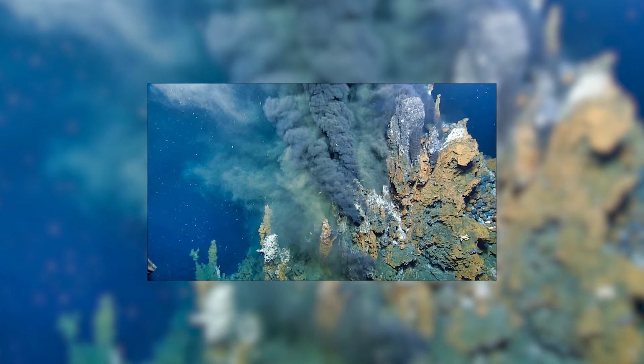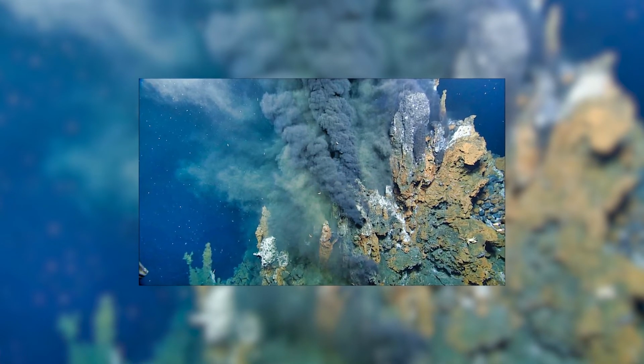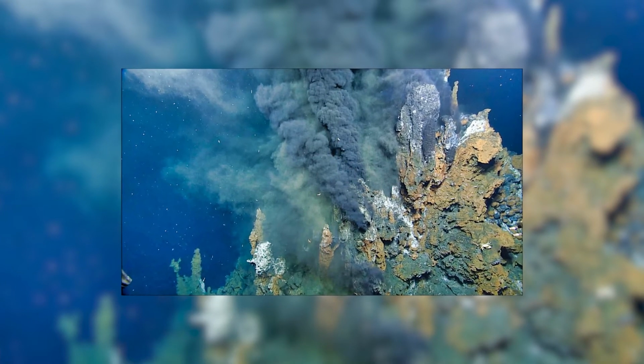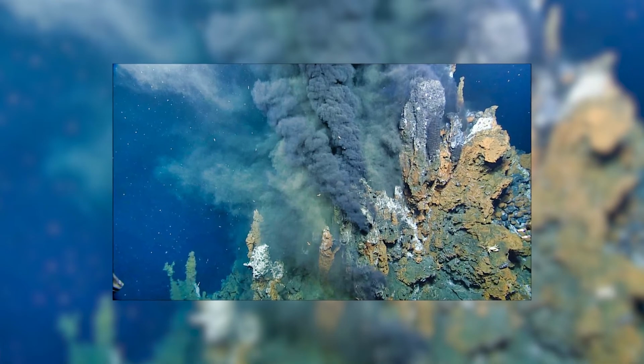The reactions between seawater and oceanic basalt, the rock of ocean crust, are not one way. Some of the dissolved salts react with the rock and are removed from seawater.